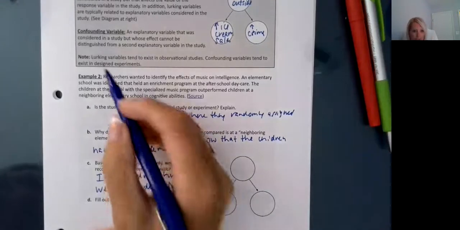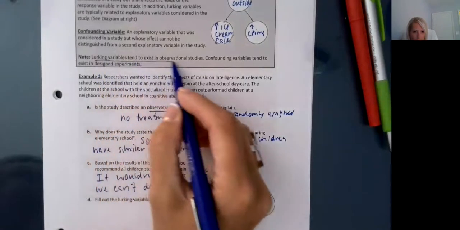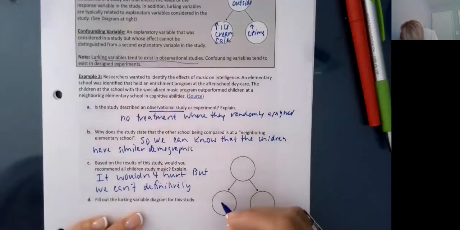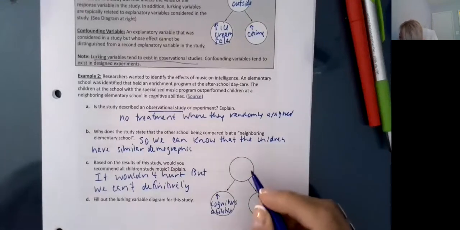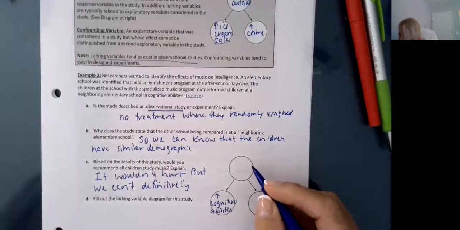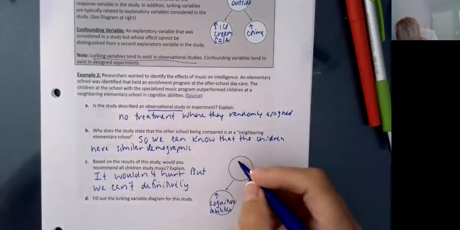We said there are lurking variables, and lurking variables tend to go with observational studies. So higher cognitive abilities, and it's an after school program, so more time on task, right?